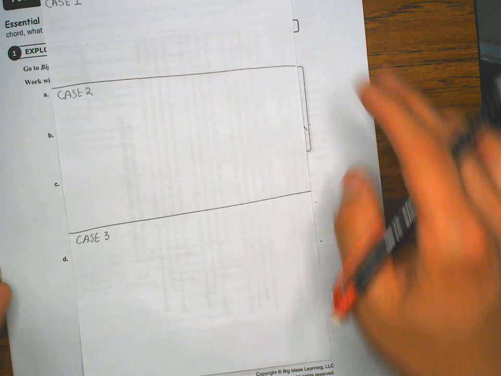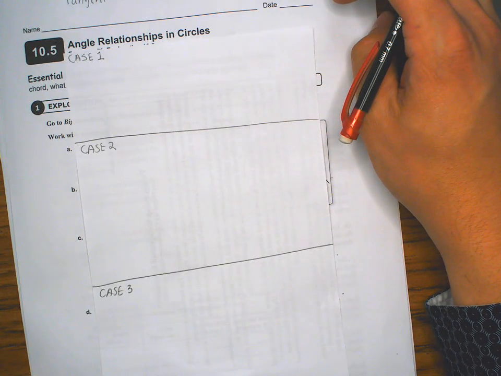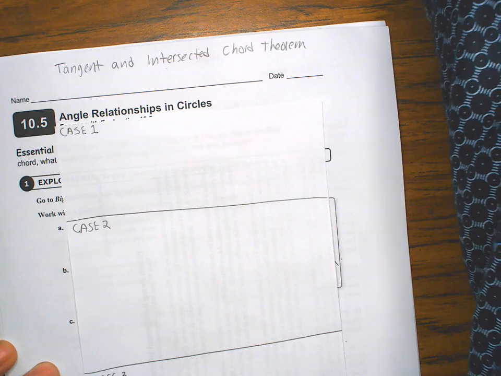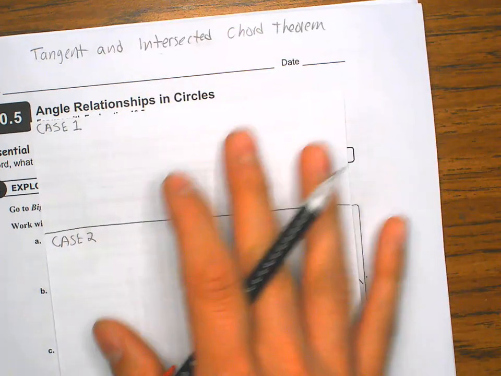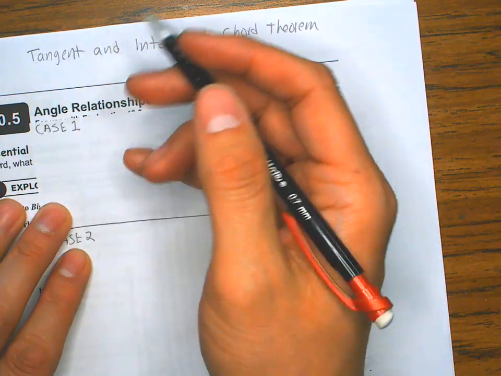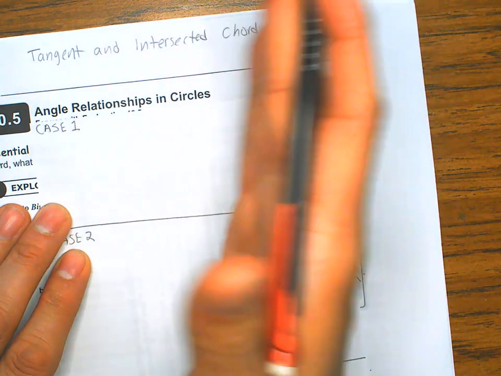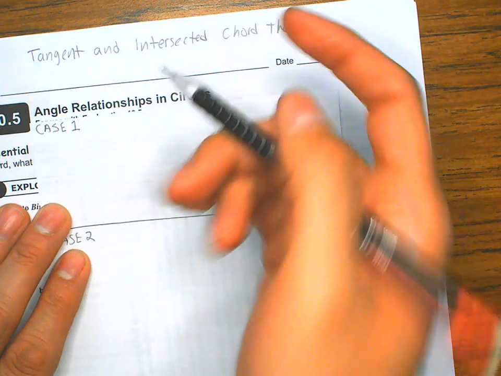Okay, so on 298, we're going to take a look at the tangent and intersected chord theorem, and we're going to look at three different cases. The first case all has to do with where the center is. Is the center on the angle? Is it inside the angle or outside the angle? That's what we're going to be looking at.